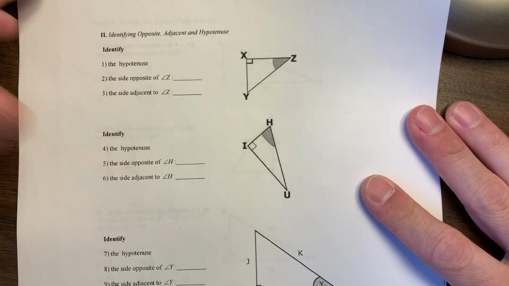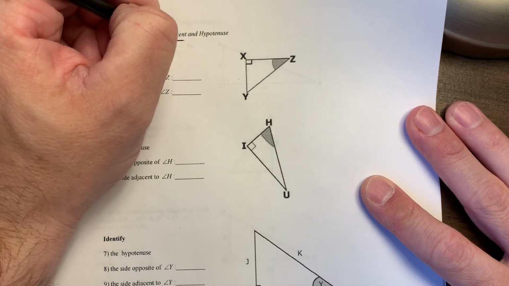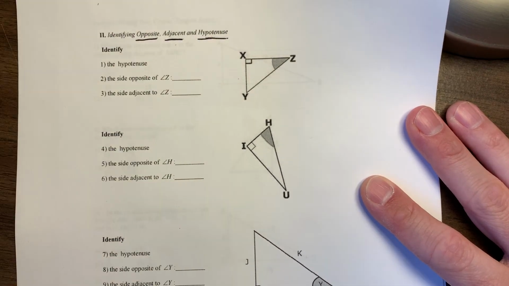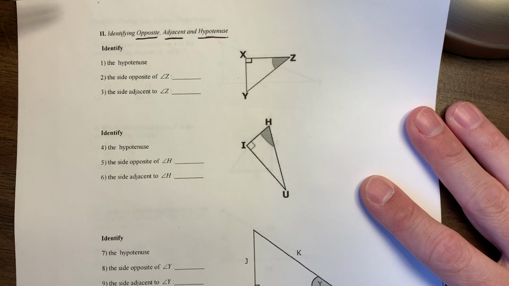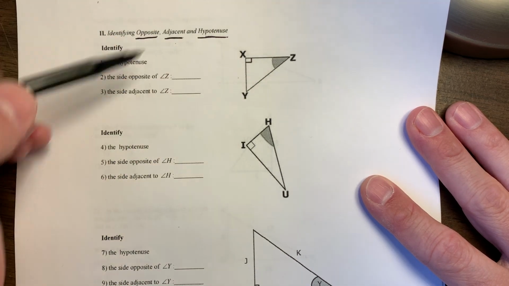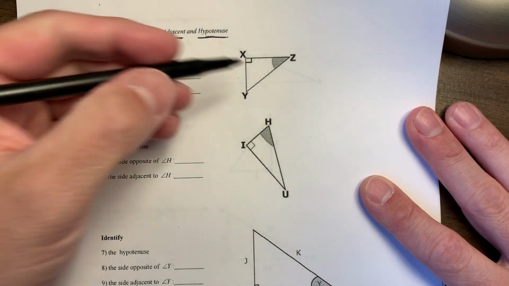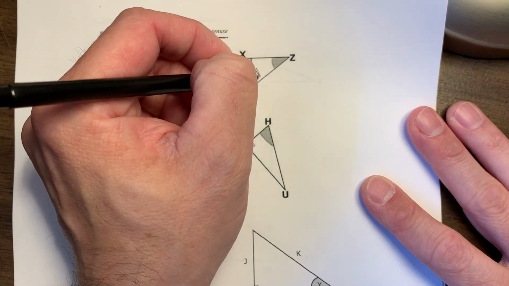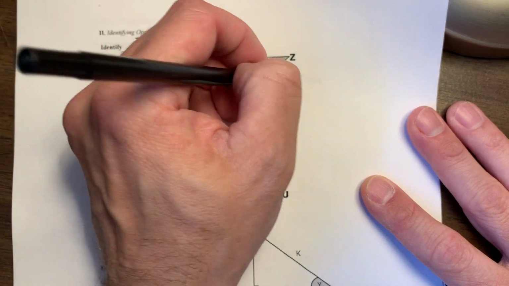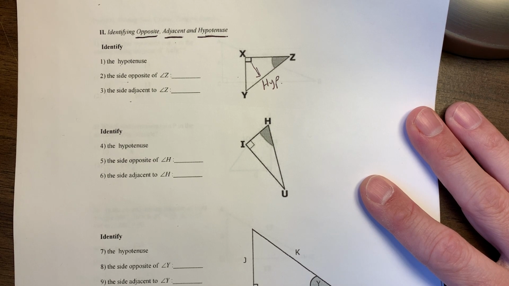Number one, when you look at a right triangle, you need to know where the opposite side is, where the adjacent side is, and where the hypotenuse is. If you know those, you can make all of the ratios and all of the fractions. So let's look at this. In this triangle, they want us to identify the hypotenuse, the opposite side of z, and the adjacent side of z. You guys all know where the hypotenuse is. It's always across from the right angle, or it's the biggest side of the triangle. And if you did the Pythagorean theorem, you should always know where the hypotenuse is, okay?